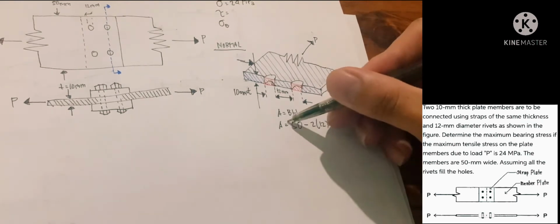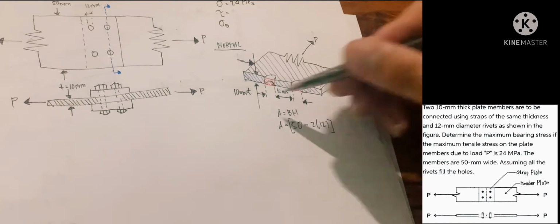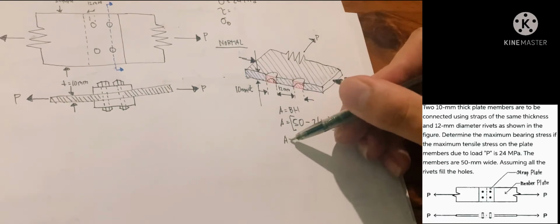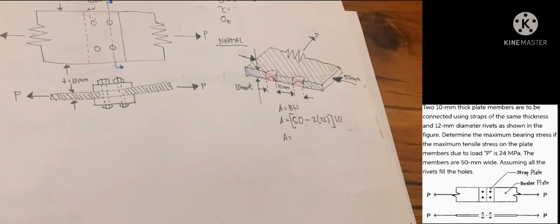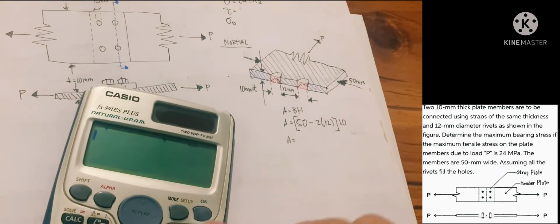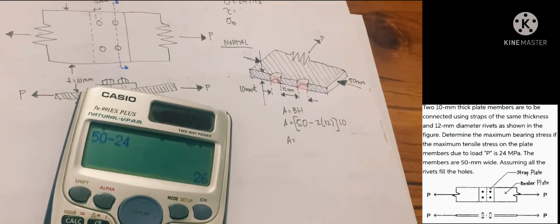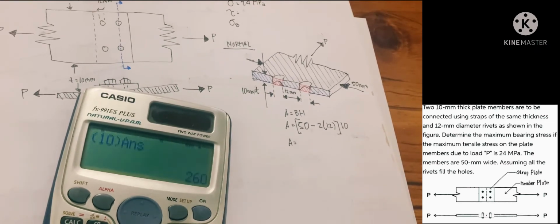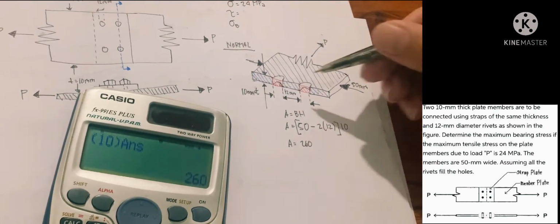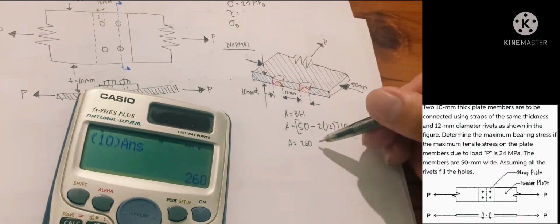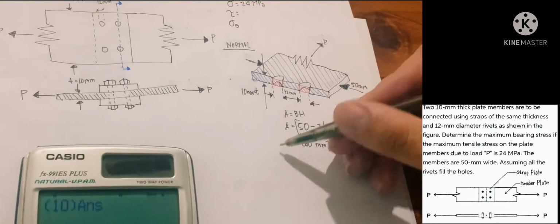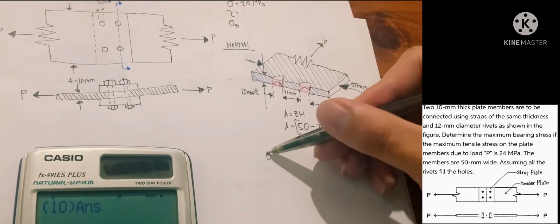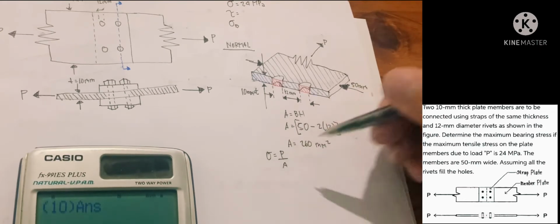So let us focus on our normal. There are two 12 diameter. So 50 minus 24 applied to 10, that would be 260 millimeter squared as our area.